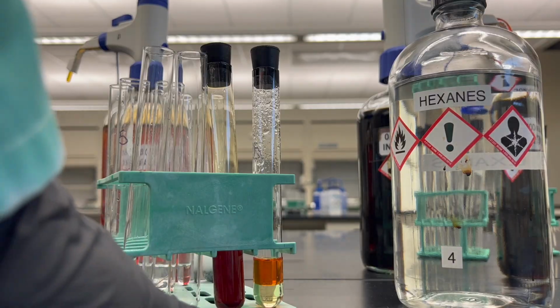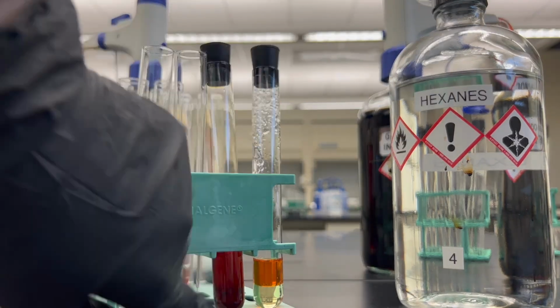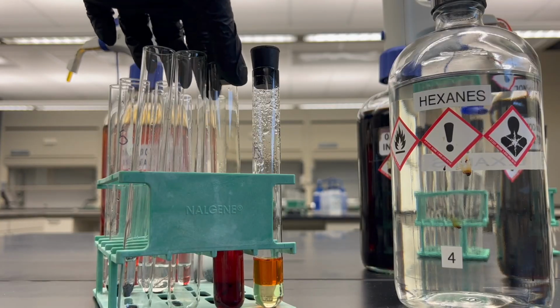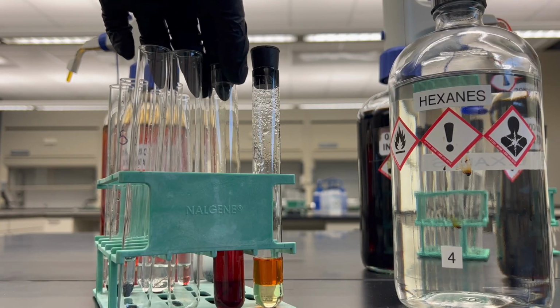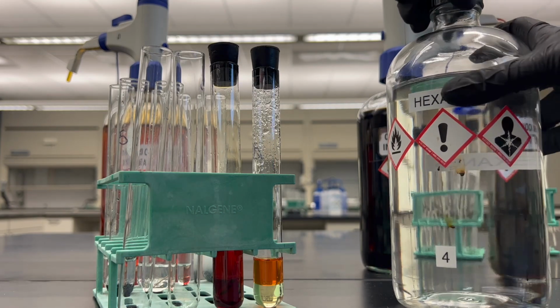Because the iodine was in methanol, which is polar, you start to see the two layers forming on iodine. It may take a second for it to split, but we'll see that.